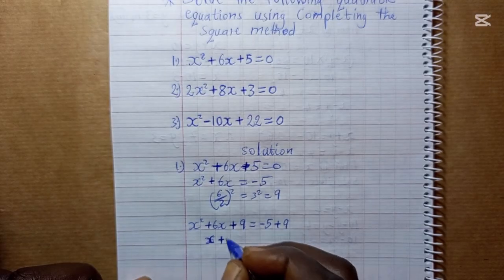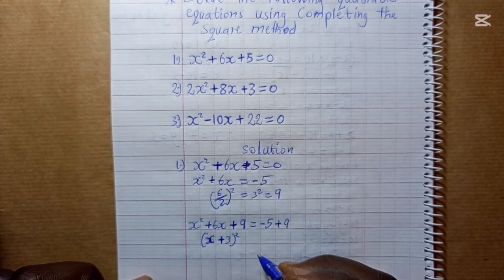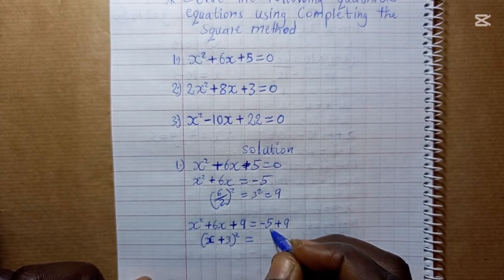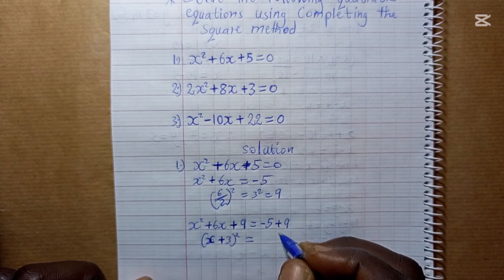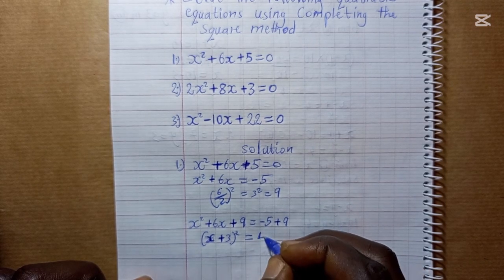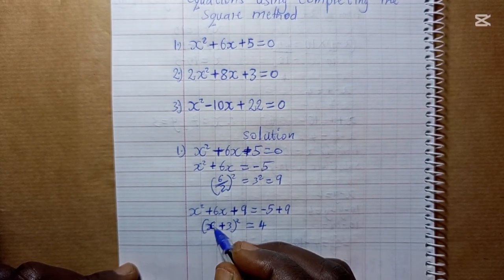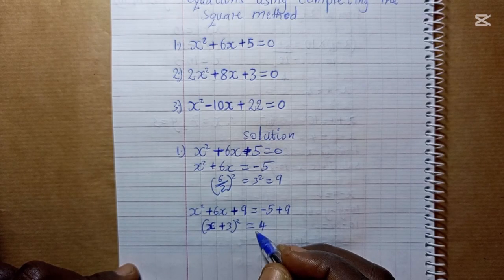That is plus 3, and put it in brackets. So it's equal to minus 5 plus 9, which will give us 4. So we have that x plus 3 squared is equal to 4.